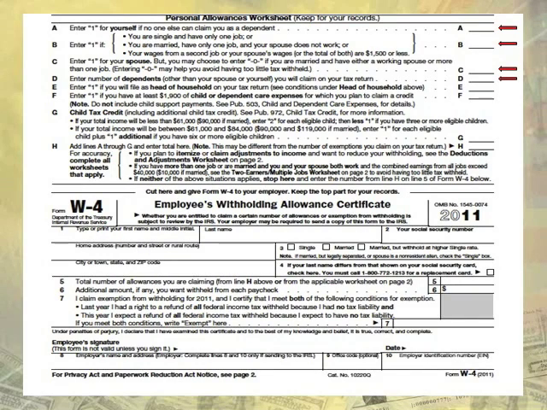Enter the number of dependents on line D. It could be a child or an adult that you're caring for, that you pay 50% or more of their support. Line E is head of household. We're not going to address that because it doesn't really apply in a lot of cases. Line F, enter the number of children that you have child care expenses for.